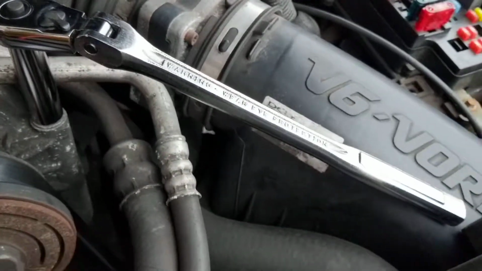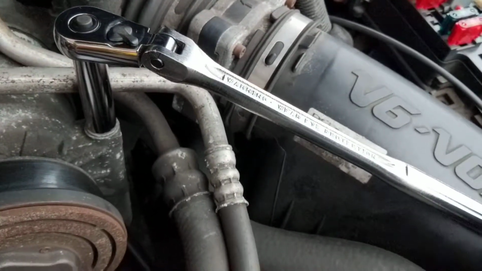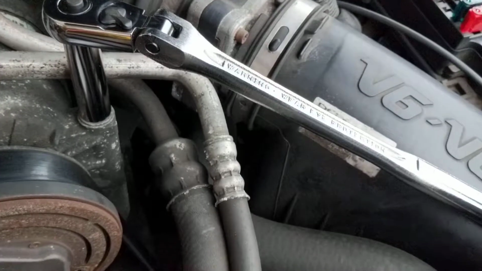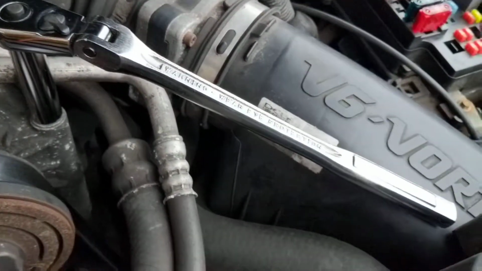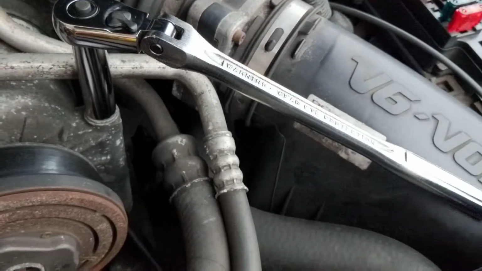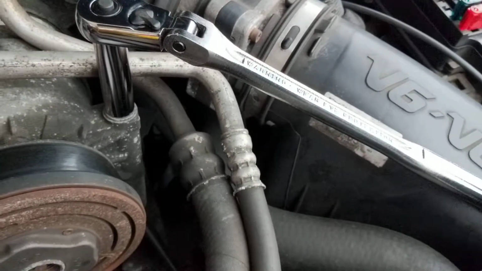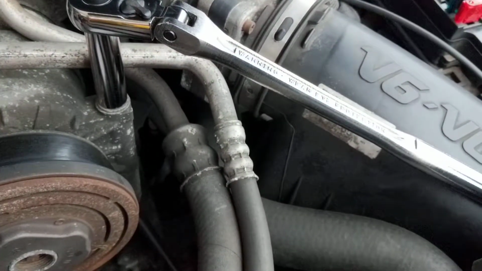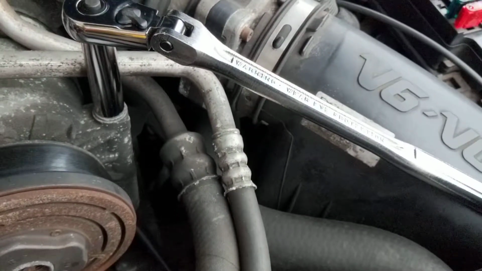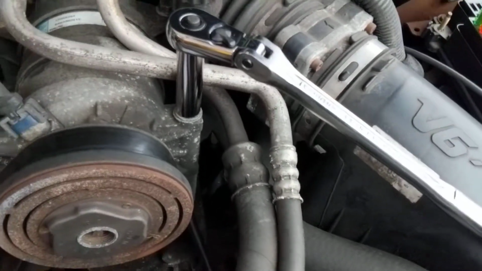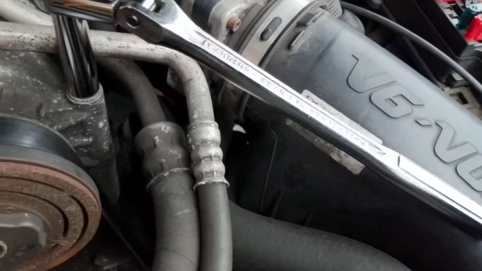You could get it from Snap-on, Craftsman, Pittsburgh Tools, Harbor Freight. This will give you much easier leverage to loosen the bolts. You can use it on calipers, on rotors, on brakes, where it's a little hard to loosen things. This will give you the leverage.